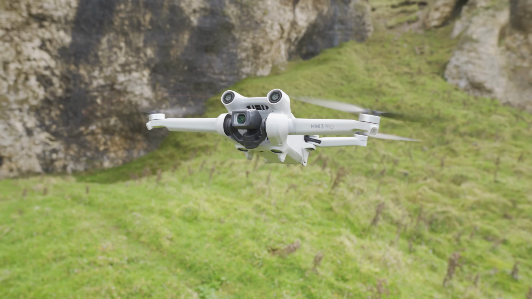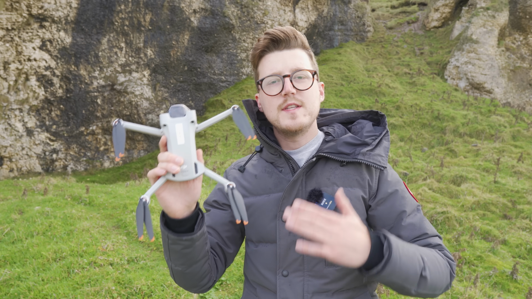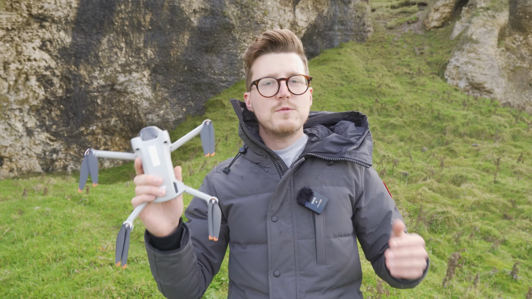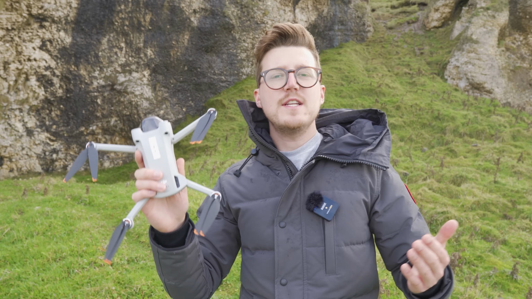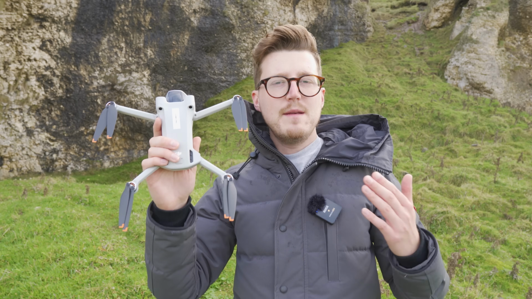So there you have it, a really exciting update for the DJI Mini 3 Pro that brings some features we have been asking for a while, and other features that will allow us to use our drones in more creative ways.